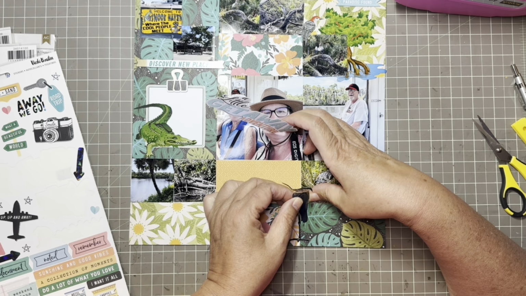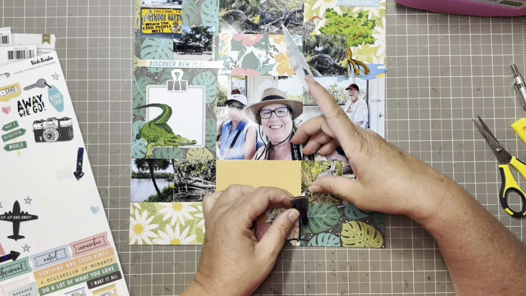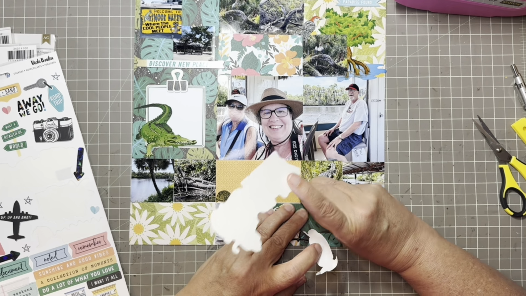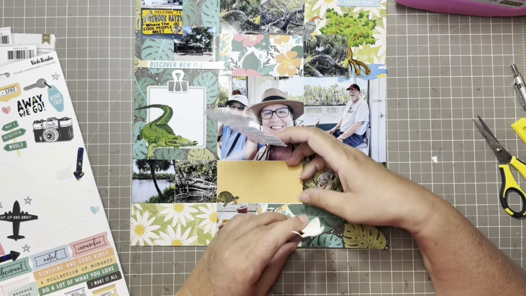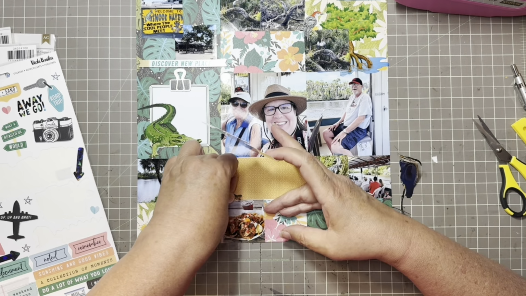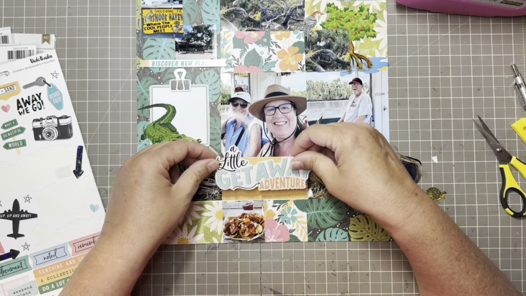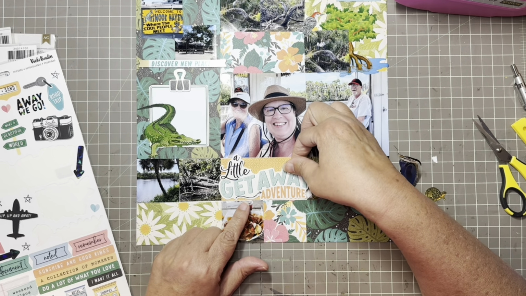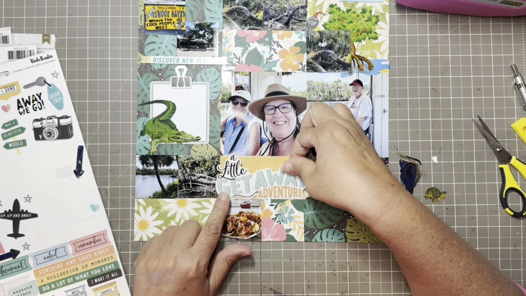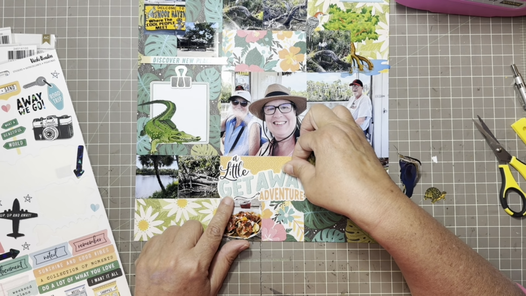Let's see if I can peel this up without totally ruining everything. I can always move my bird and my turtle. All right, so if we do little getaway adventure, I don't want to cover up my alligator.